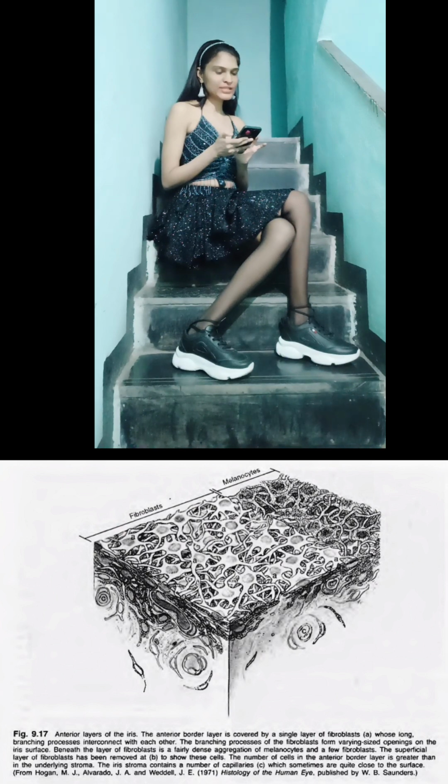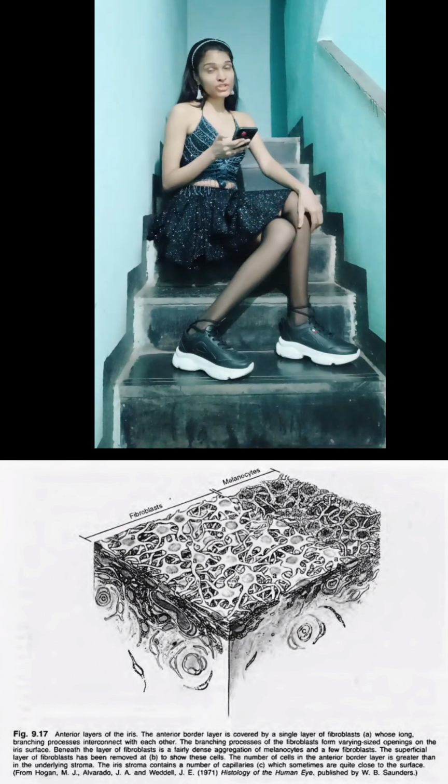The number of cells in the anterior border layer is greater than in the underlying stroma. The iris stroma contains a number of capillaries, which sometimes are quite close to the surface. So this is the anterior border layer, which is made up of fibroblasts, a flattened sheet of fibroblasts interconnected to each other. These are stellate shaped, they have cytoplasmic processes and are connected to each other by junctions: tight junctions, intermediate junctions and gap junctions.